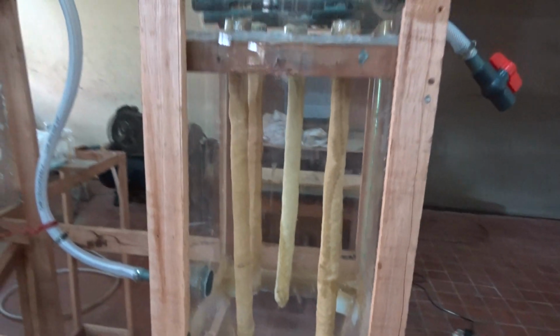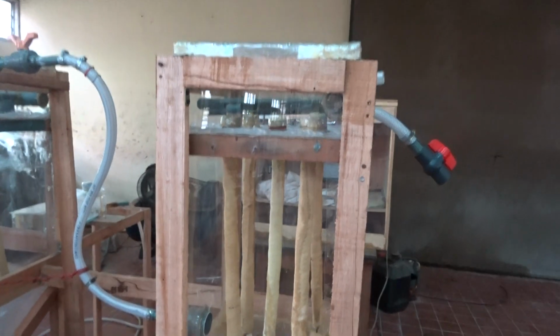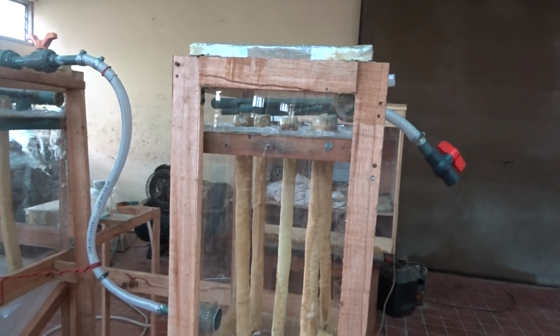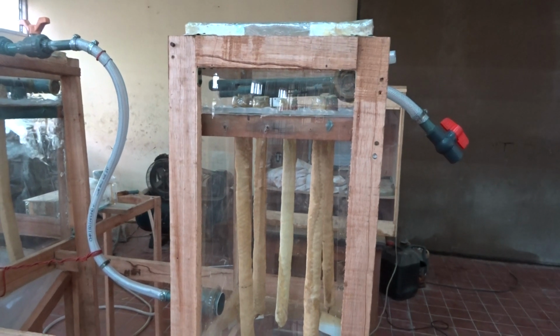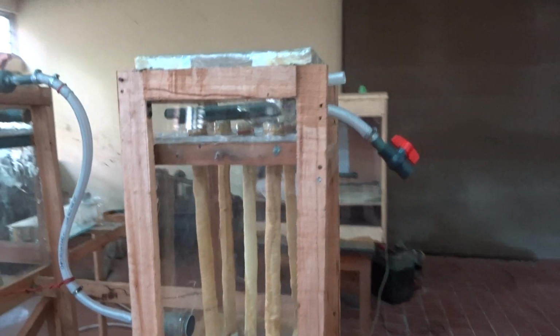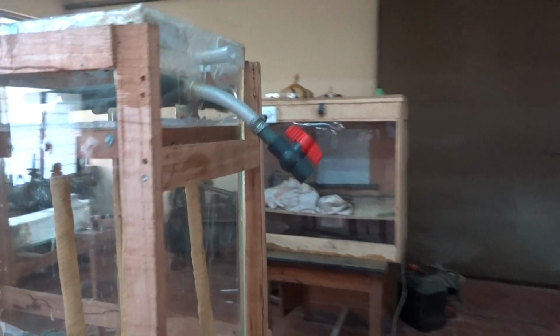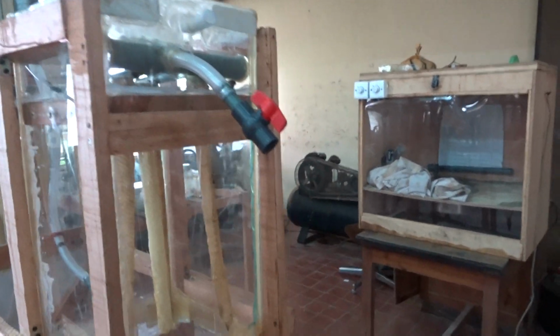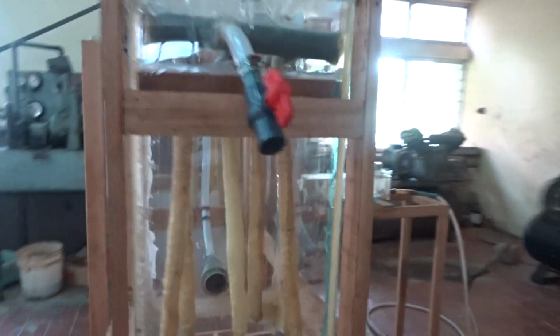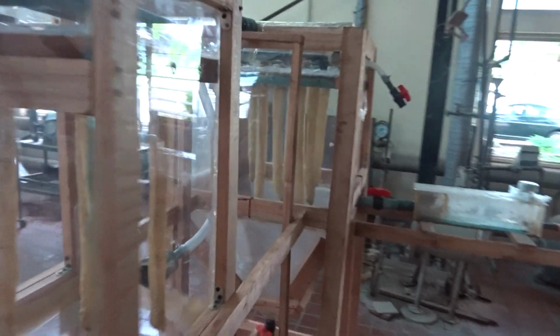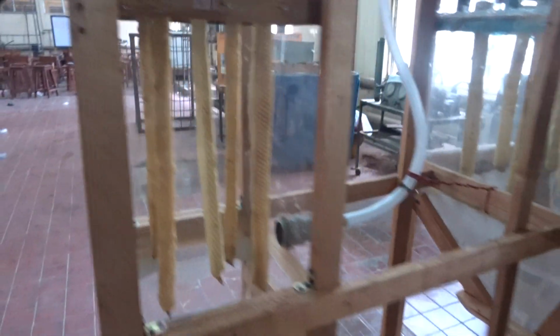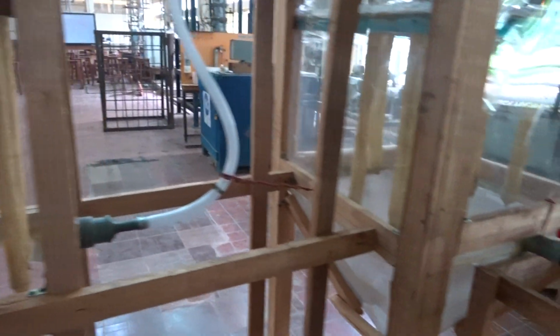Once you open the valve into another chamber, a miniature form of the first one, like half, to process the clean air coming from the first stage, so that we are going to have a cleaner air at the end of the day.